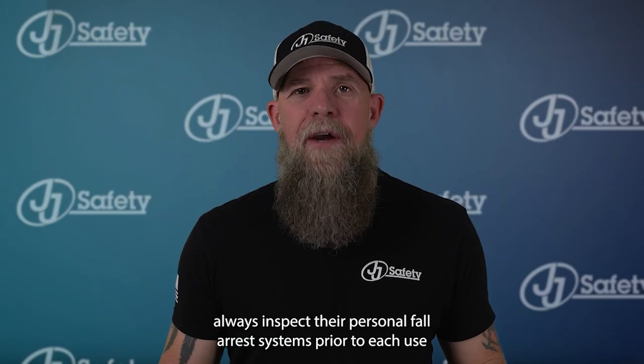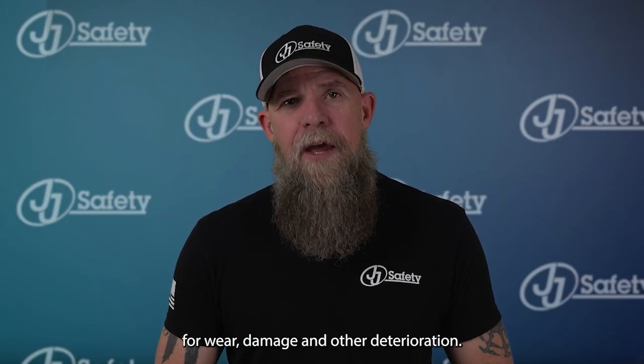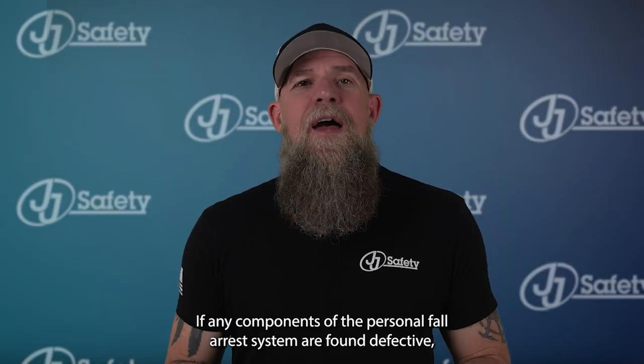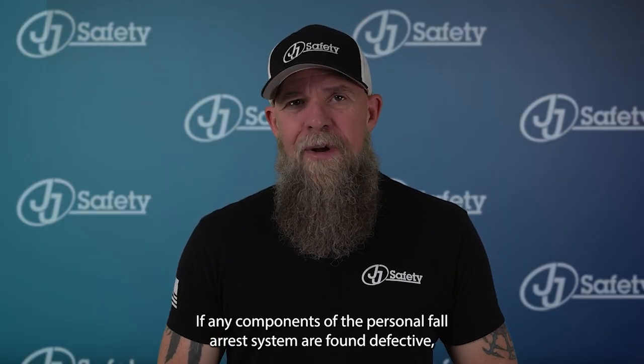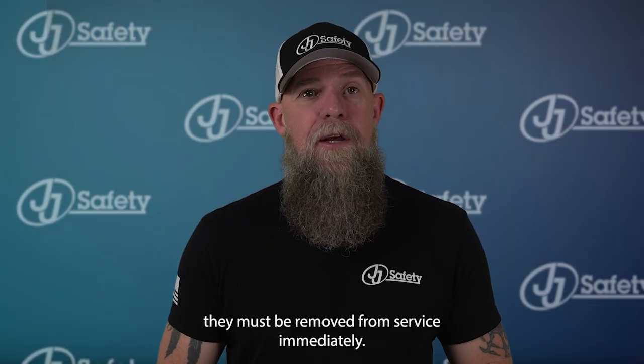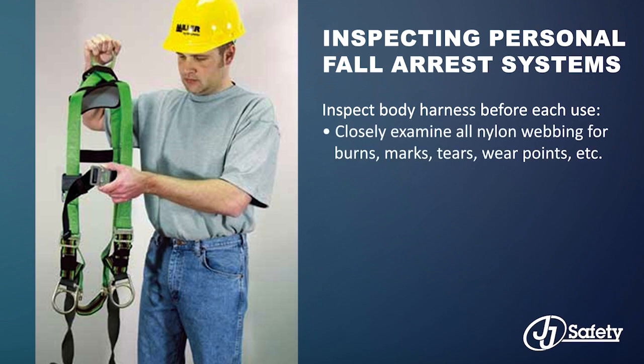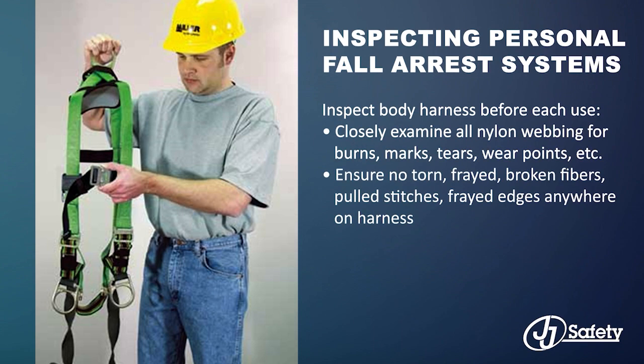Workers should always inspect their personal fall arrest systems prior to each use for wear, damage, and other deterioration. If any components of the personal fall arrest system are found defective, they must be removed from service immediately. When inspecting a body harness, closely examine all nylon webbing for burns, marks, tears, and wear points. Ensure there's no torn, frayed, or broken fibers, pulled stitches, or frayed edges anywhere on the harness.